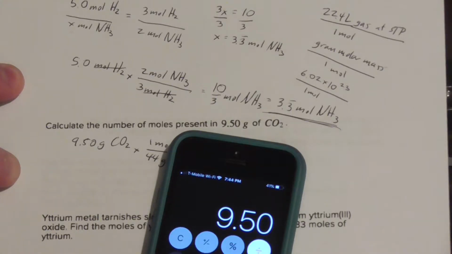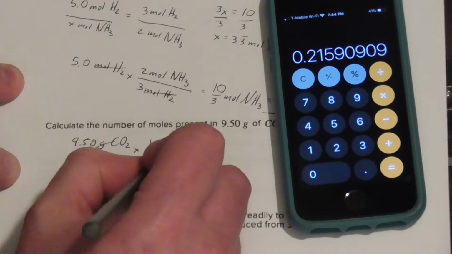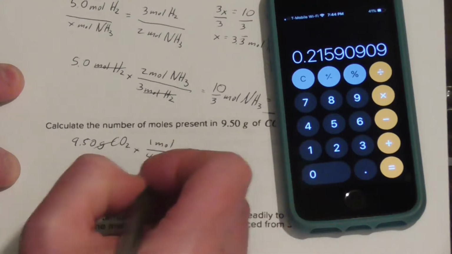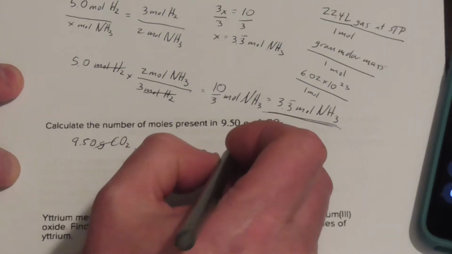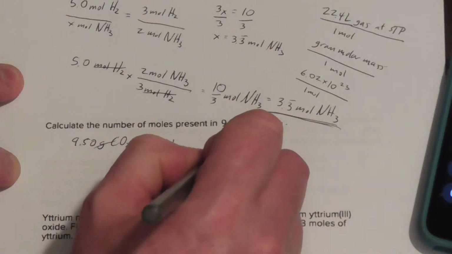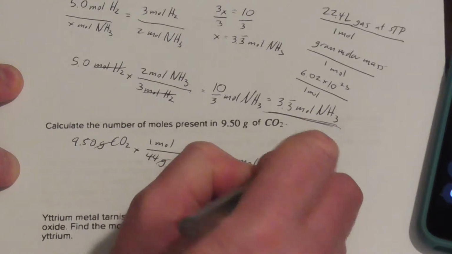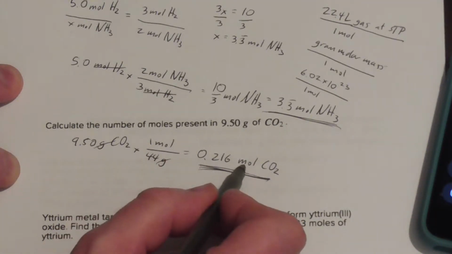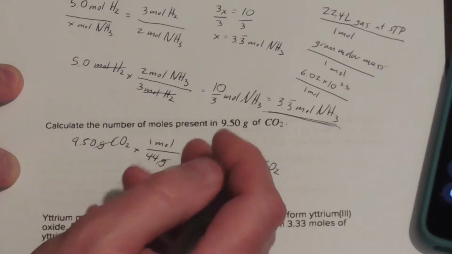Which means, how many moles? 9.50 divided by 44 equals 0.216. So my grams cancel out. Now this is 3 significant digits. This is really 2 significant digits. But I'll give myself 0.216 moles of CO2. Make sure you write the units. That way I check. I need moles of carbon dioxide. So we're good.